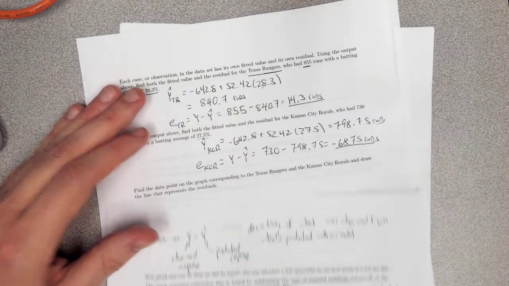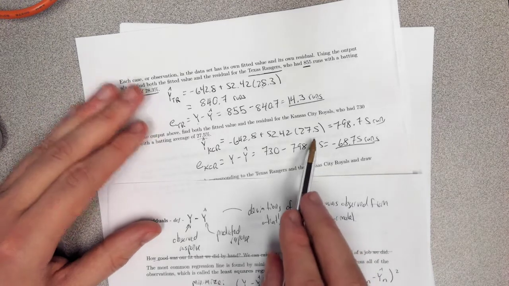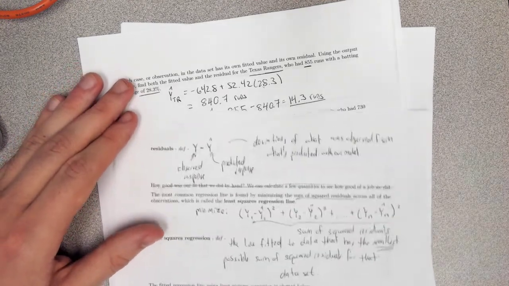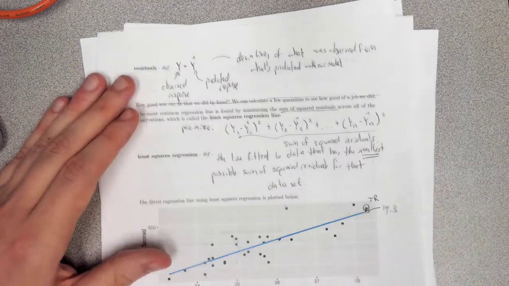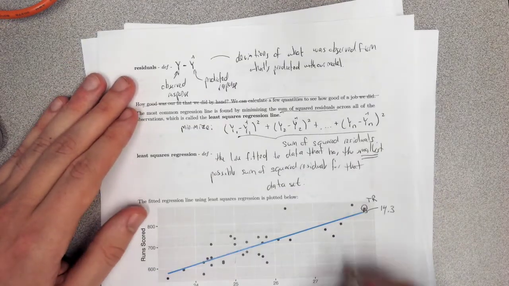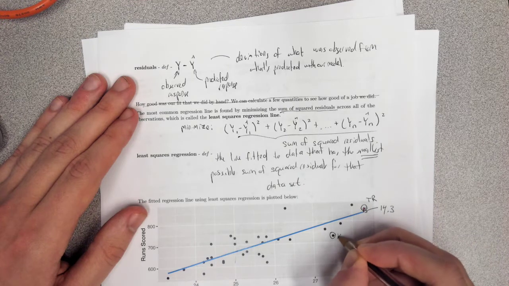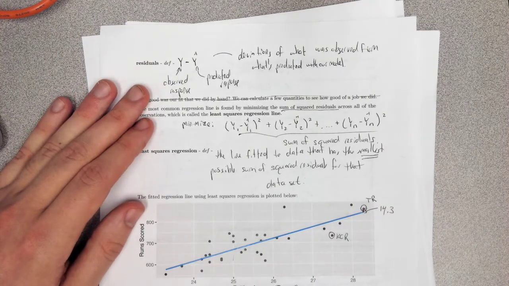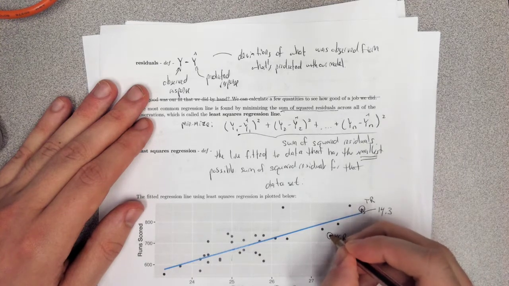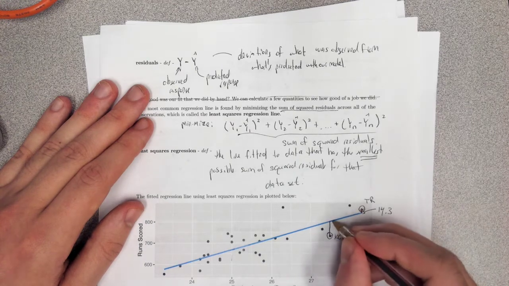For the Kansas City Royals, they had a batting average of 27.5 and a runs scored of 730. So it looks like the Kansas City Royals are this point, and so their residual is a little bit larger. But it's again just the distance from this point to the fitted regression line vertically.